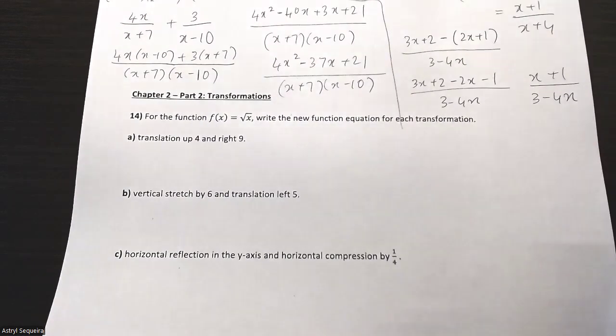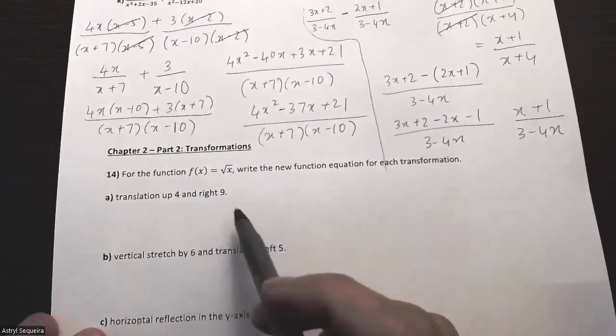Oof, a lot of questions there. Let's go to number 14 next. We're going to transformations now. Also, I do not think I will be able to do this all under 2 hours. Maybe, but I don't think so. Probably gonna have to split this into 2 videos.